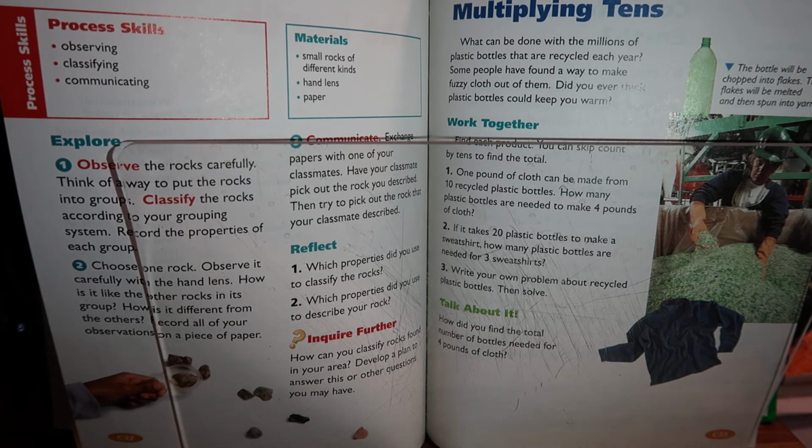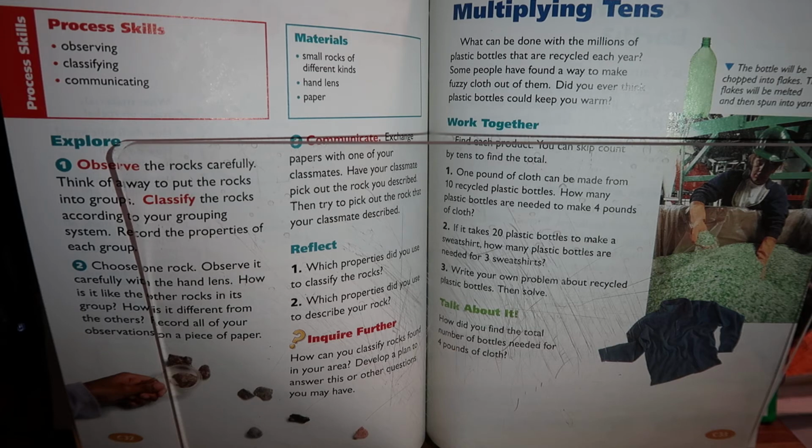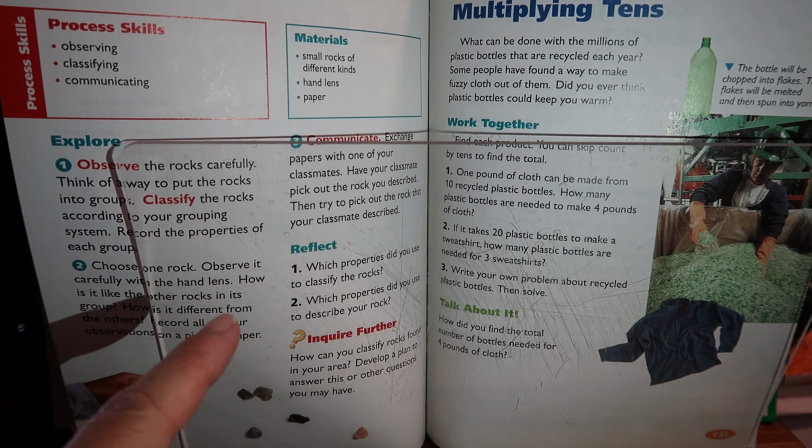This one we're not going to do with a classmate because our classmates are at their houses. But you could probably do it with one of your family members or a friend because it sounds kind of fun. So you exchange papers with one of your classmates. So instead of exchanging papers, you could just pick a rock or have somebody else pick a rock and describe it and see if they can figure out what rock you picked out, and then change and take a turn letting them pick a rock and describing it.